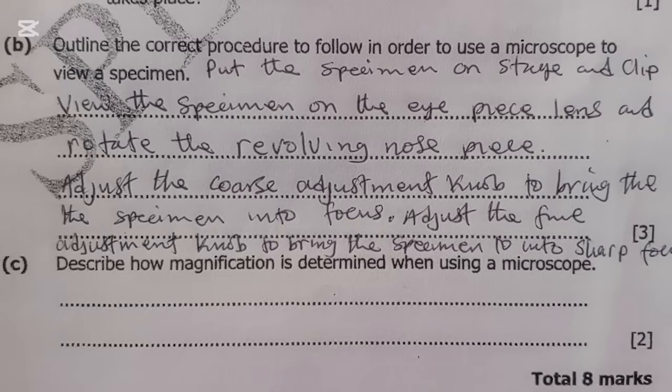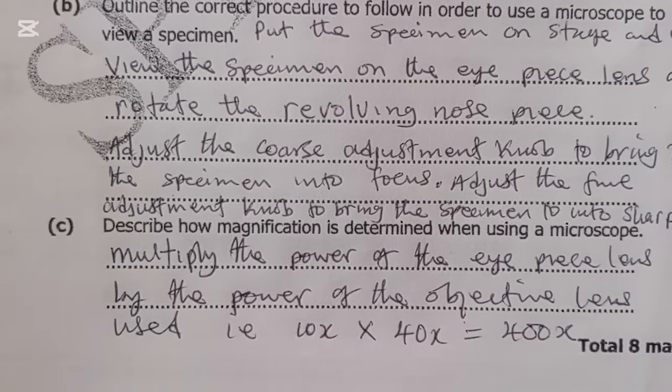So how we determine magnification is that we multiply the power of the eyepiece lens by the power of the objective lens which is used. So that is how we can determine magnification using the microscope.